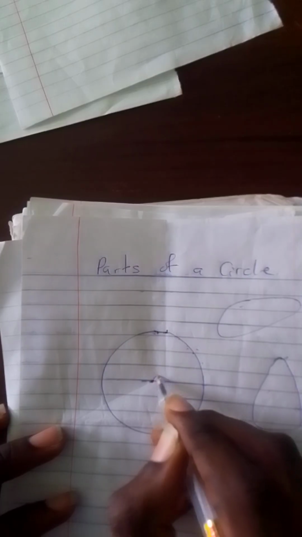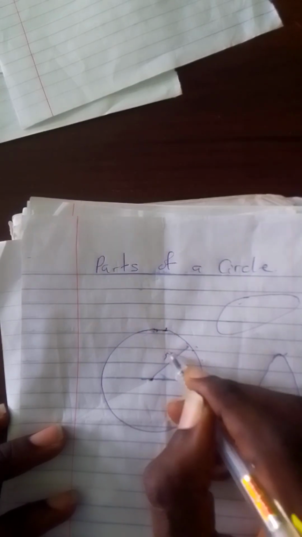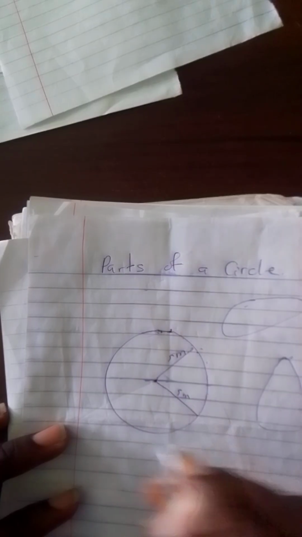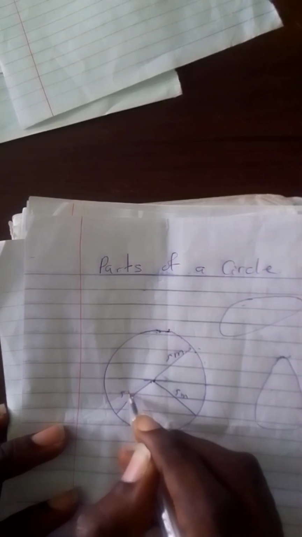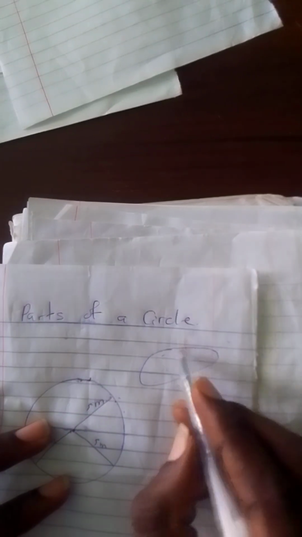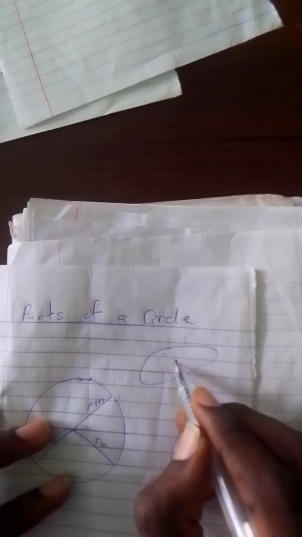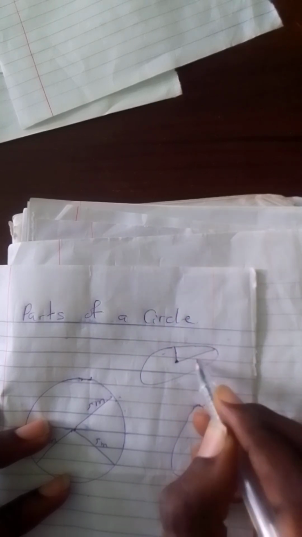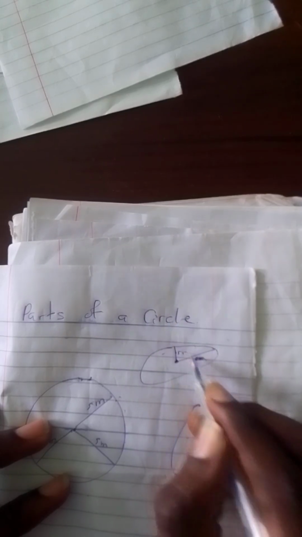So, if from here to here is 5 meters, that means from here to here too will be what? 5 meters. From here to here too will be what? 5 meters. But if we look at an ellipse, if here to here is 5 meters, it's not possible for this place here to be 5 meters. If here is 5 meters, here will be something longer. That's why it's not a circle.